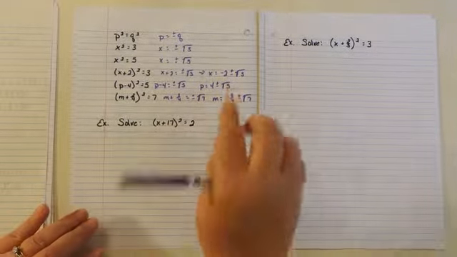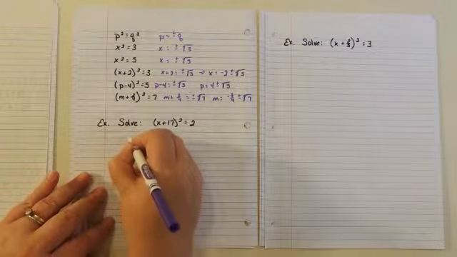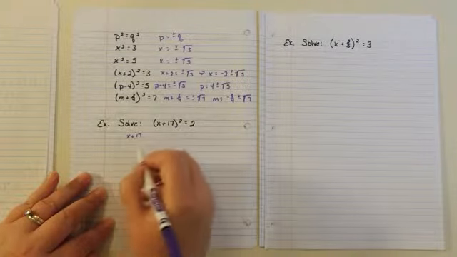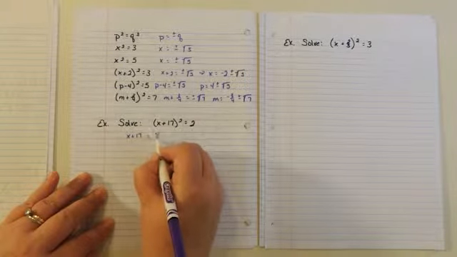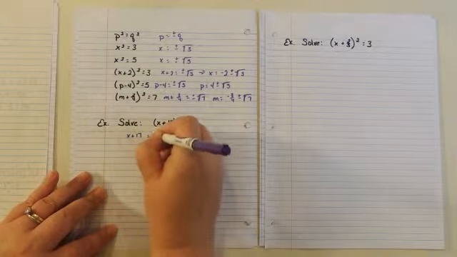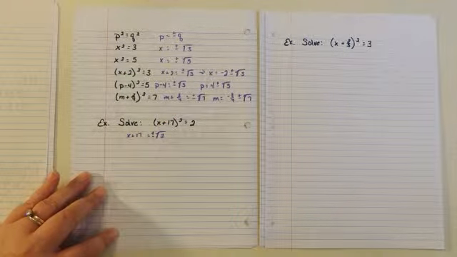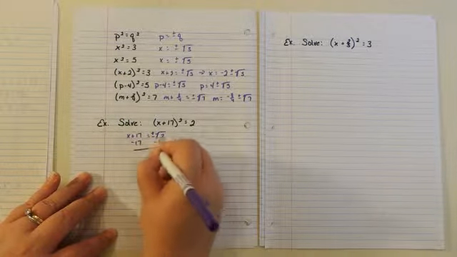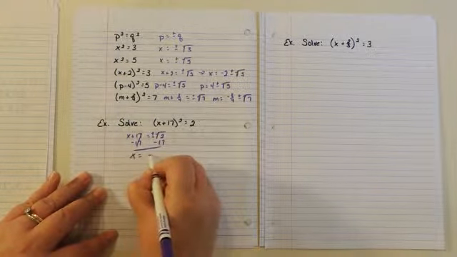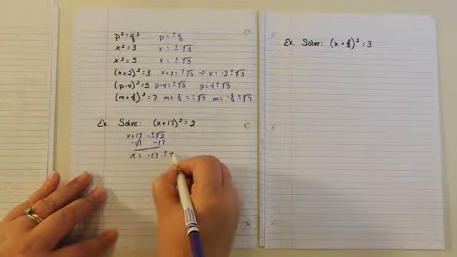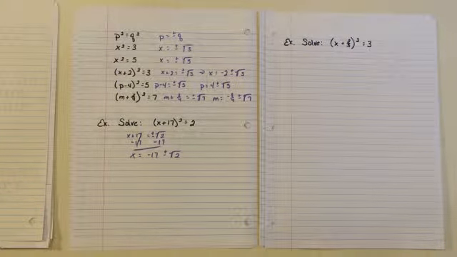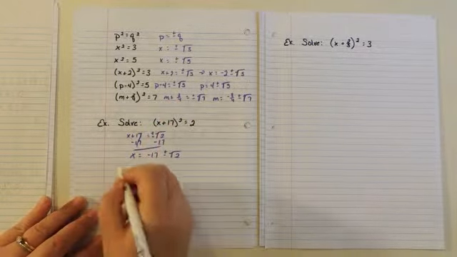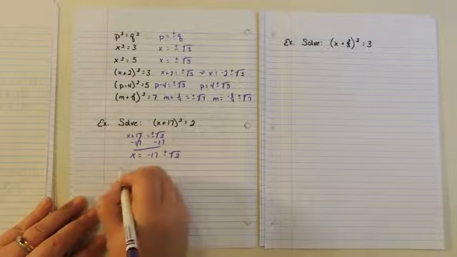So using the difference of two squares theorem, we're taking the square root of both sides, so x plus 17 equals plus or minus the square root of 2. Now we can subtract 17 from both sides, and we get x equals negative 17 plus or minus the square root of 2. We can check both solutions by putting this back in here for x.